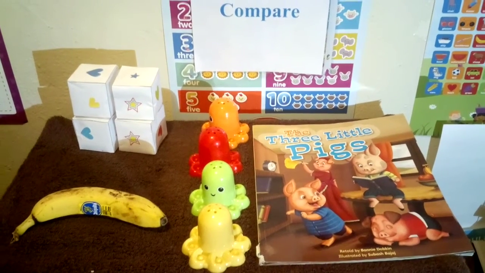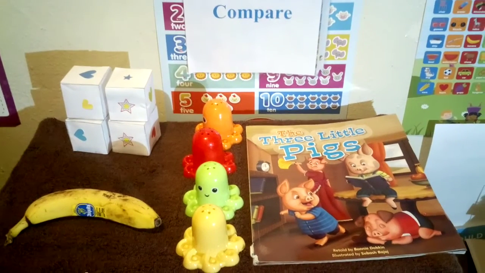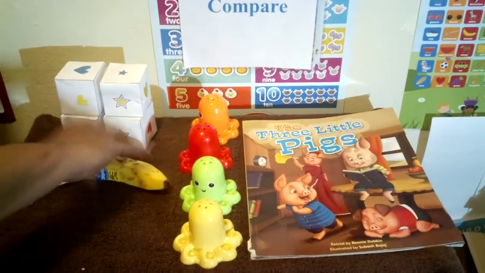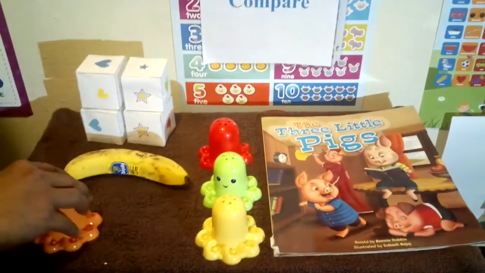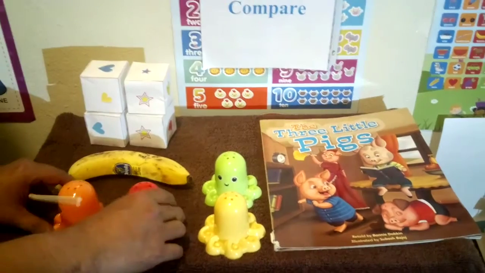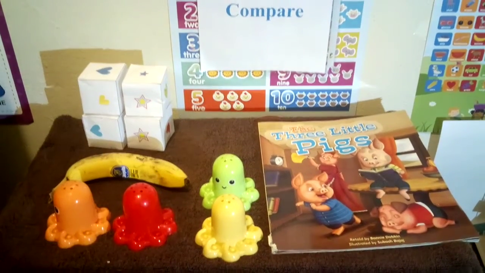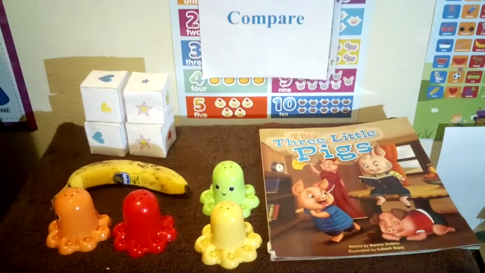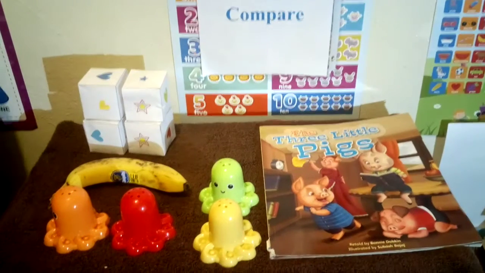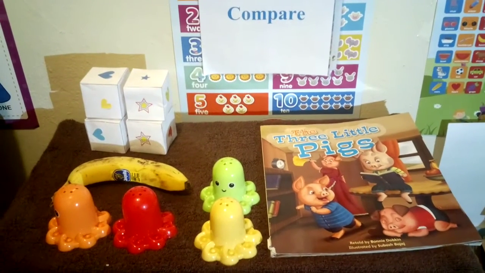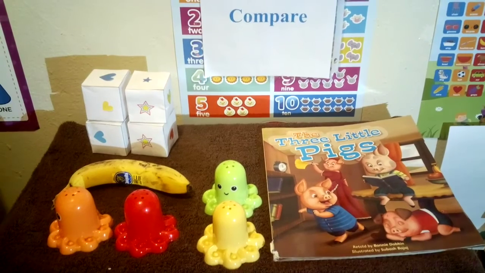First, I'll measure the banana by placing the octopi side by side. I need 2 octopi to measure the banana. Now I'll measure our book.